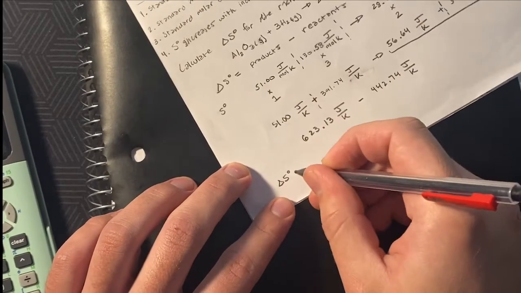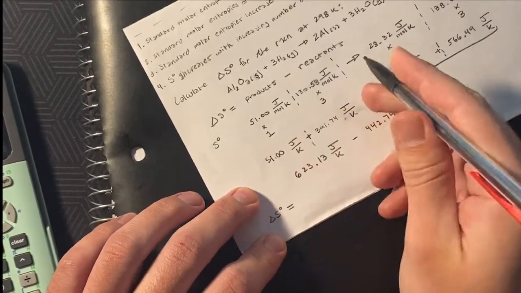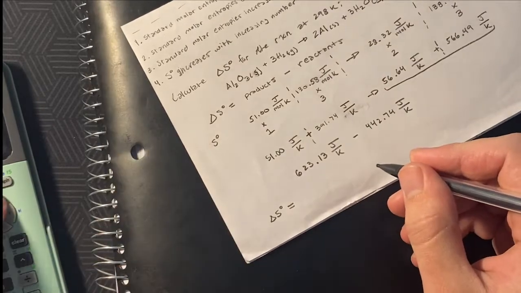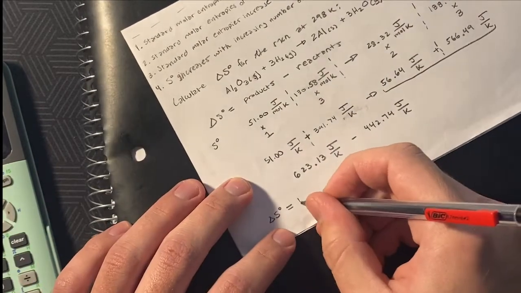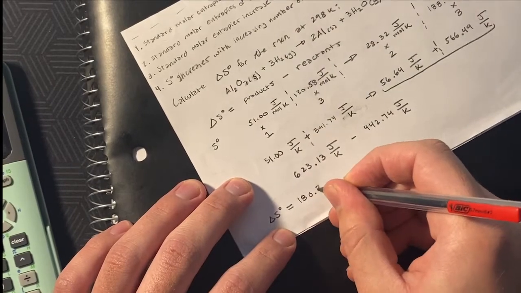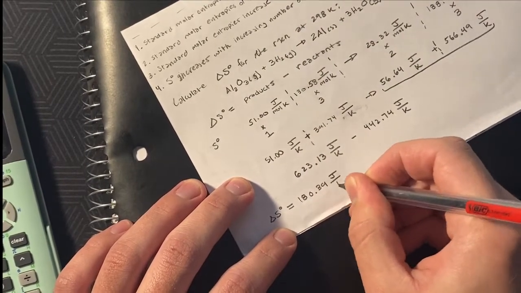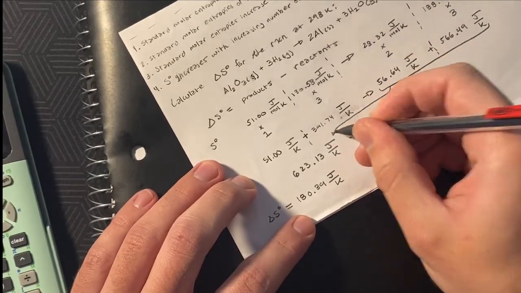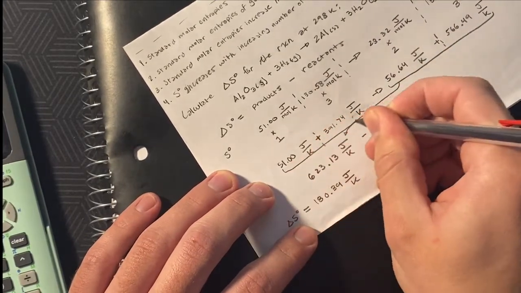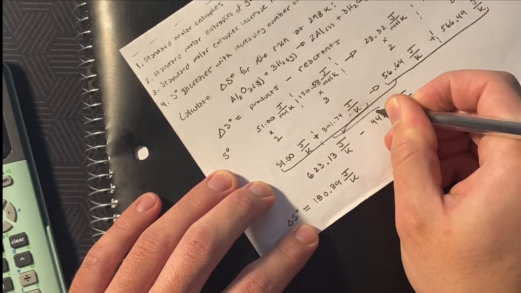So therefore, our change of standard entropy in this reaction is going to be 180.39 joules per Kelvin. And remember, this value is just the one that we calculated here, and this value is one that we calculated right here.